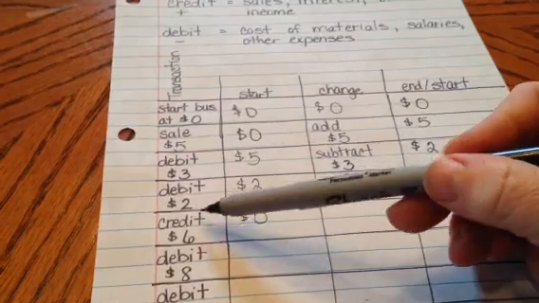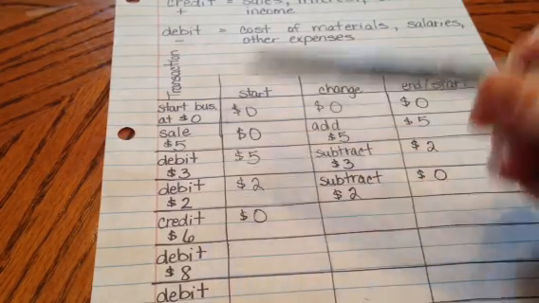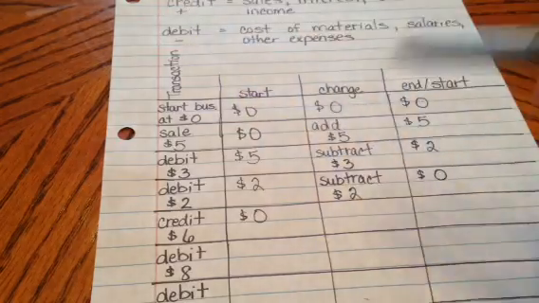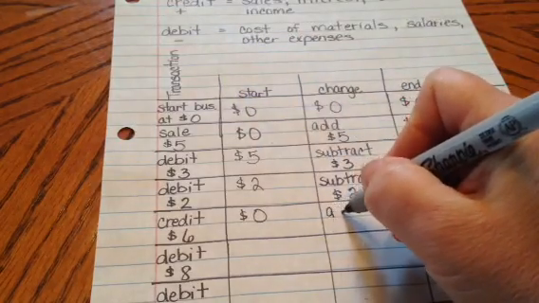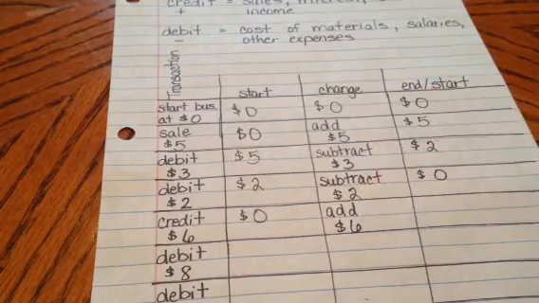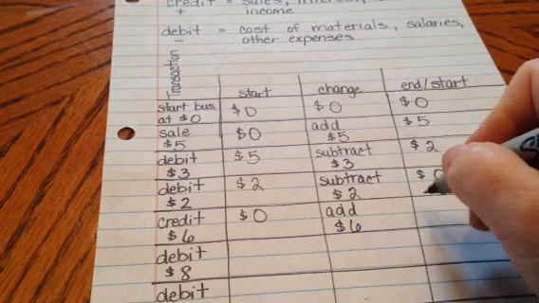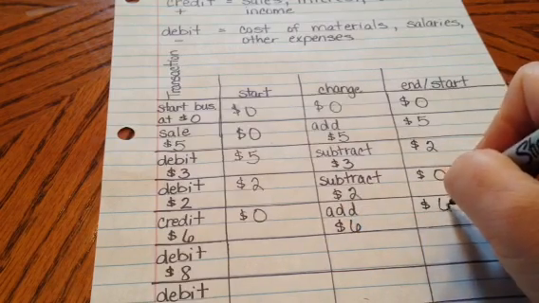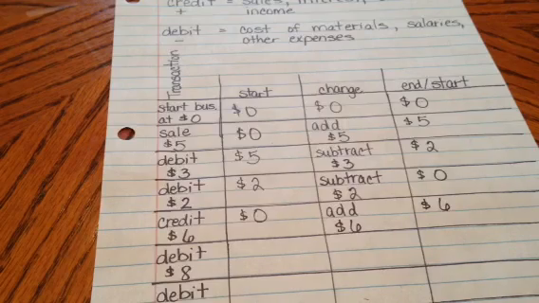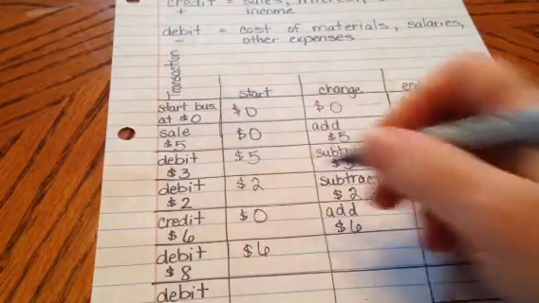All right, now I have a credit of $6. Thank goodness. That means we're going to add $6. Okay, so I have 0 plus $6. That's going to give me $6. Thank goodness we're not in the negative. Uh-oh. Looky here. My $6 is going to come over here.